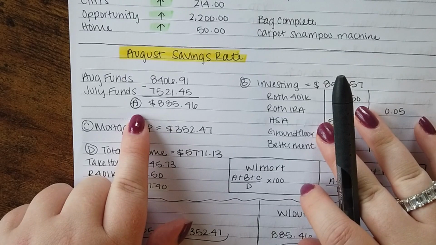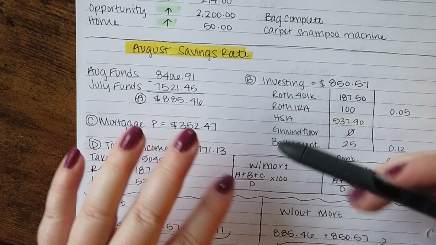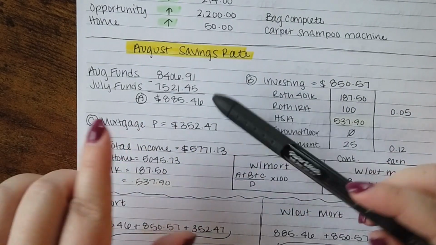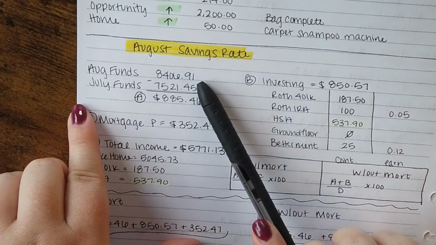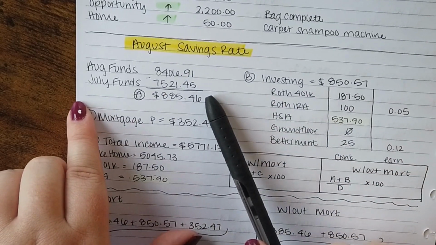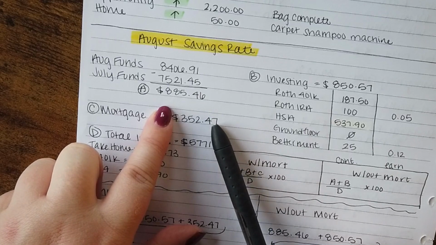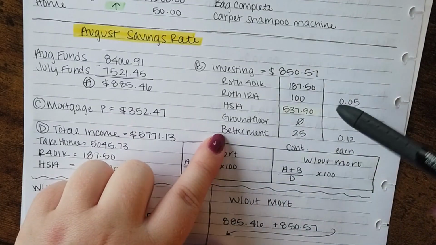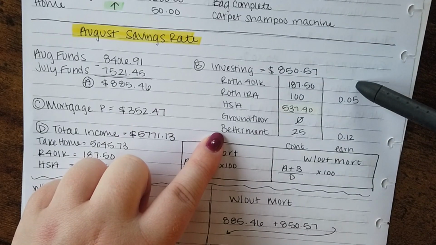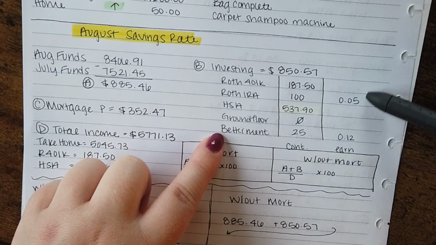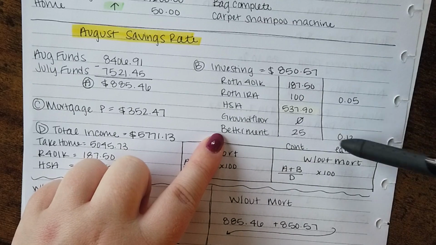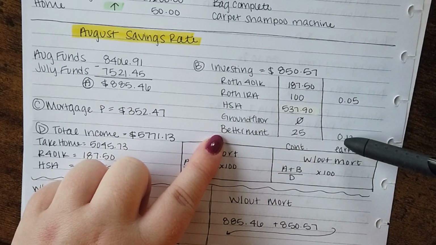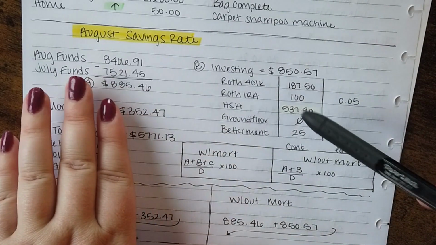So A here is the changing cash. From all my different accounts, I take what I ended August with minus what I ended July with, and then here's my difference, $885.46. B is investing, so I have two columns, what I contributed and then what I earned, and this is truly dividends and interest and things like that, not just the change in fair market price.